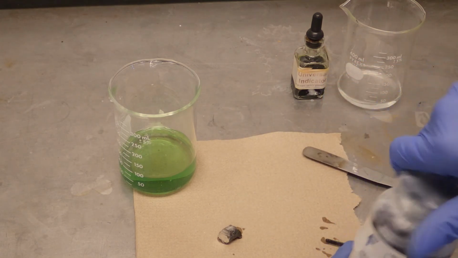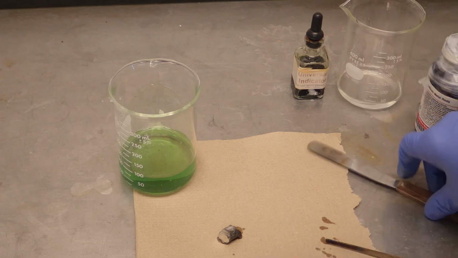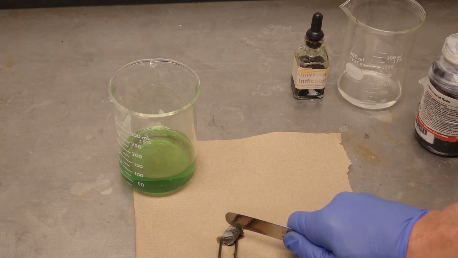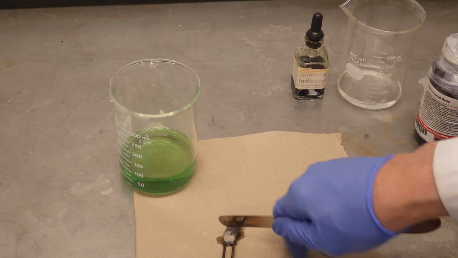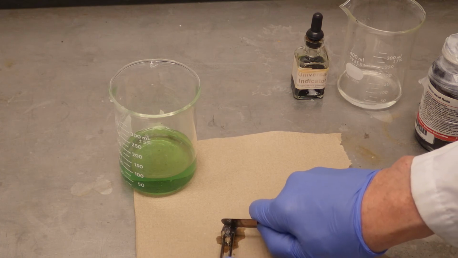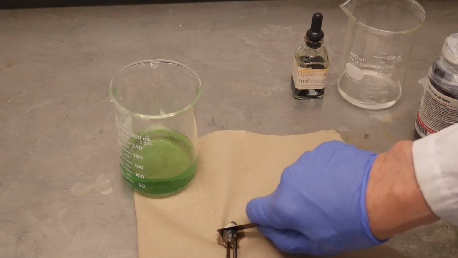Lithium is the least dense of all the metals. Its density is only 0.53 grams per milliliter, so it's roughly half the density of water, so it should float. It's just soft enough that I can cut it with this spatula.